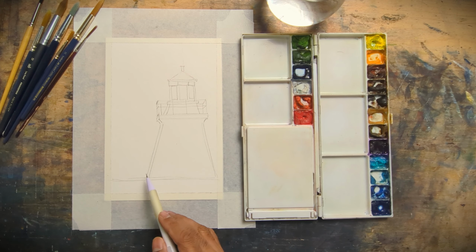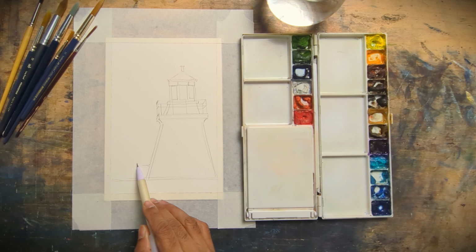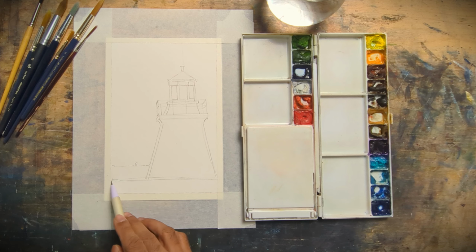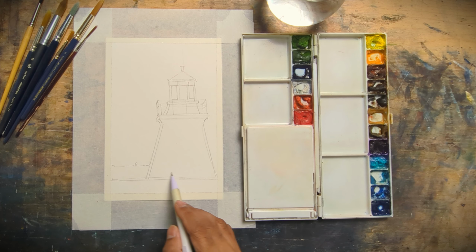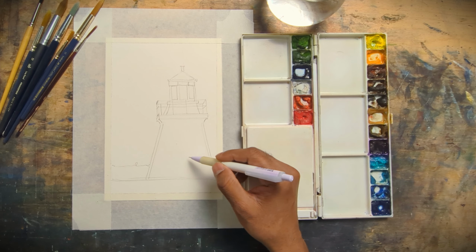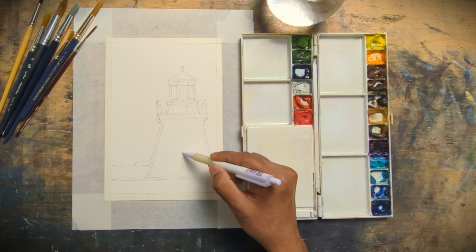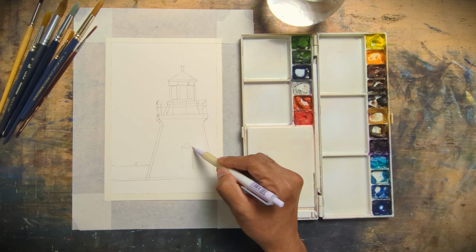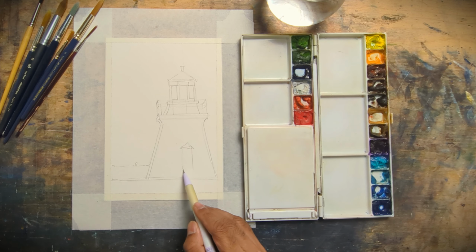So in the background, I'm going to add a little bit of a midground. It's going to be a grass patch here, and we also need an entrance for the lighthouse. So I'm not going to place it exactly in the center, so I'm going to block another rectangular shape and a V shape at the top, and that's it.